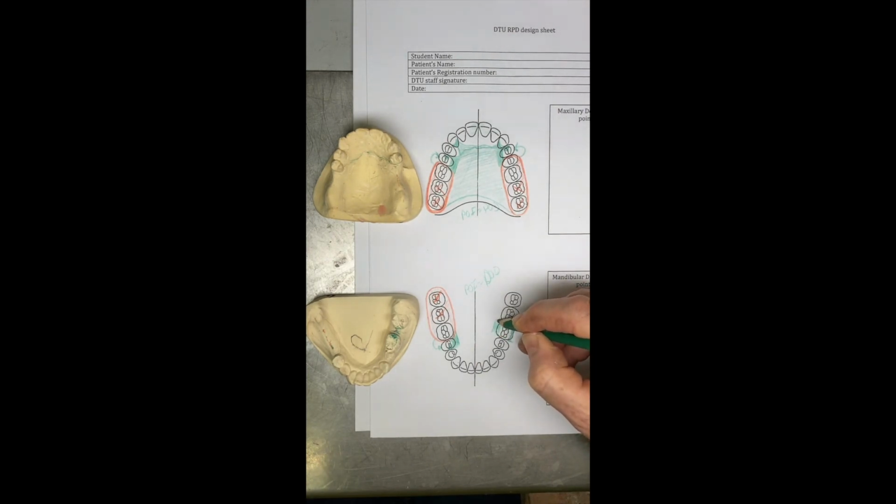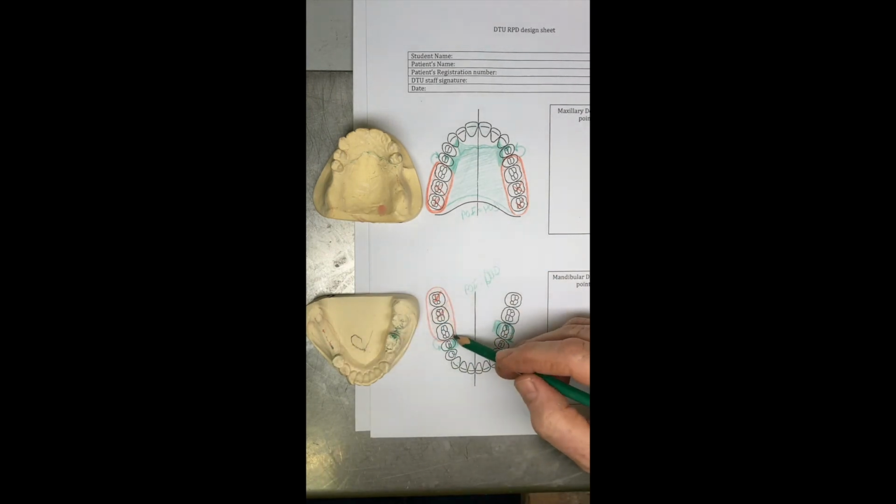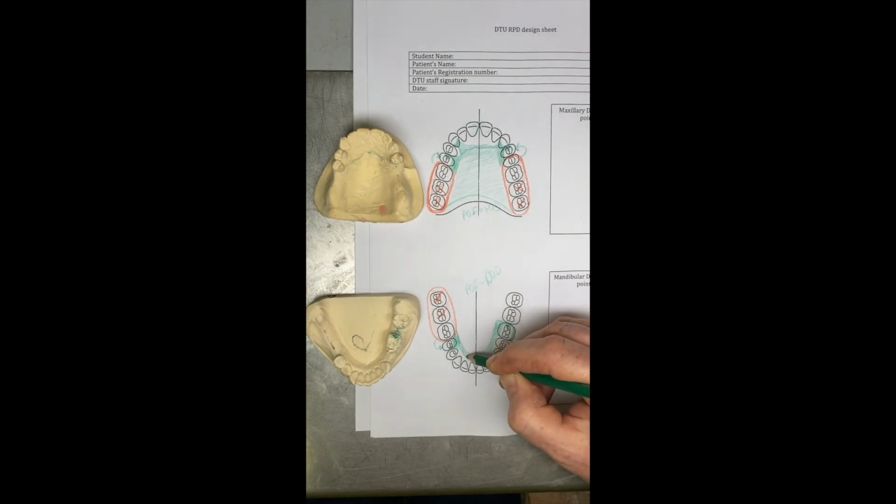And then again, a reciprocating plate opposing each clasp tip, and again you could put reciprocating arms on if you wished. Just be mindful you need to be back on the surveyor and checking that lingual aspect of the teeth, and you could go for RPI on this tooth if you wished. And then we need to connect all this up. So let's start with a lingual bar like so to connect these components up together, so it's going to be nice and rigid.